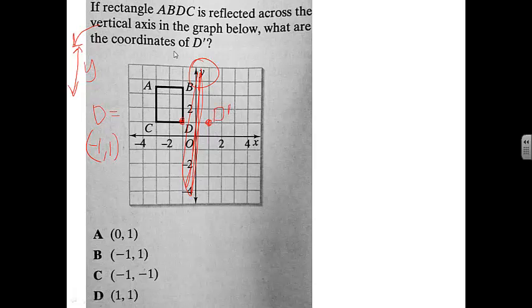Notice how they kind of tricked you with saying a rectangle. I mean, we don't need to know all that stuff. We just need to know where D goes because it's asking for D prime. D prime is where the new one is. So what coordinate pair would it be at? Okay, 1, 1. So my answer would be D. Okay, and it's in quadrant 1.